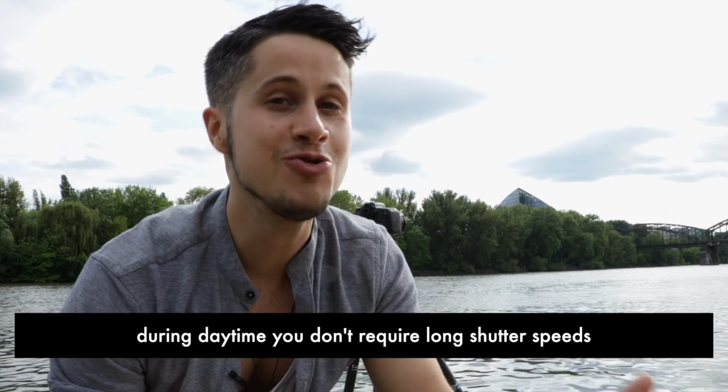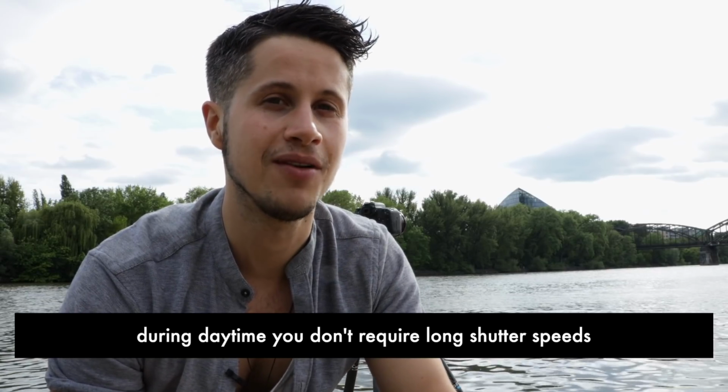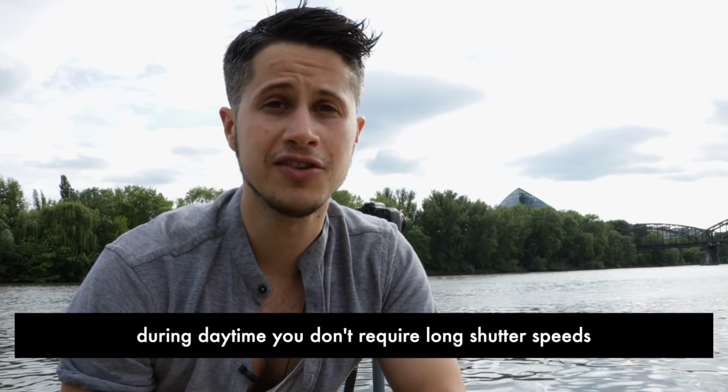And the last point is the shutter speed. Do I need to expose the image long? No, because we do have enough ambient light available. So in this case, no one is running because we are stationary. We have chosen that we use a low ISO value. We start with an aperture of f8 because it's daytime. We would like to have everything sharp on our final photo.